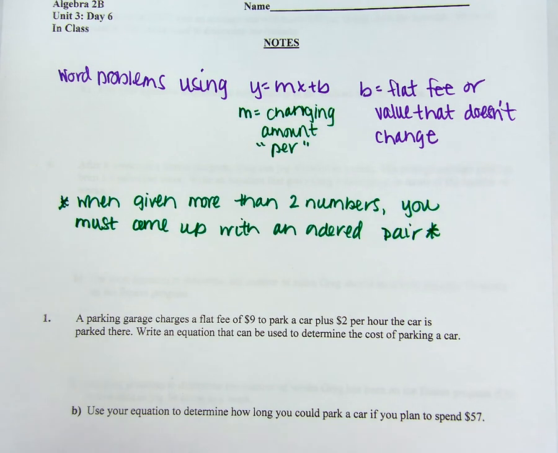Okay guys, we're doing Unit 3, Day 6 today. So today is some word problems. So we're going to kind of work through each of them. They're a little bit different. So we're going to be using our y = mx + b. So I just wrote down a few notes for you guys to remember.